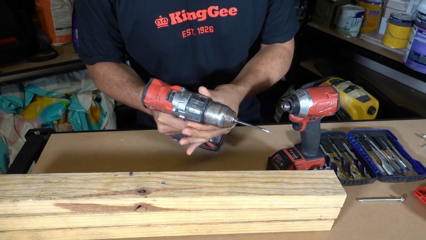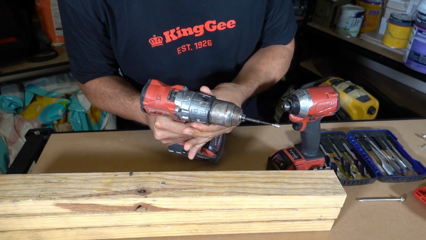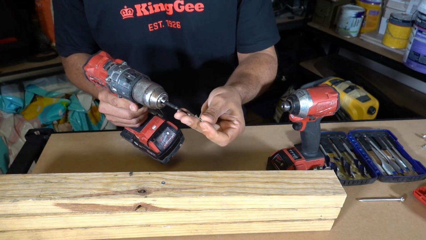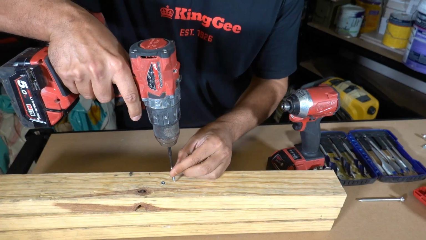Now we'll play with the torque settings. I'll adjust this one here onto number 4. We'll try it again. Same thing, side by side.